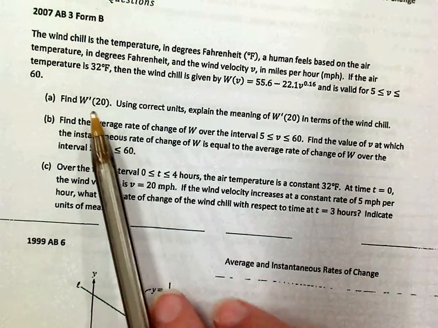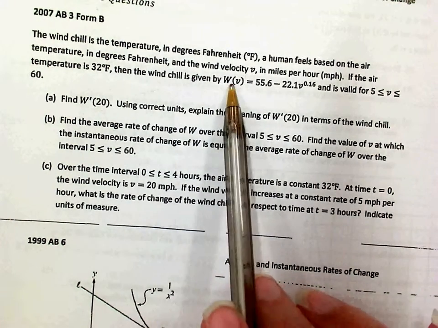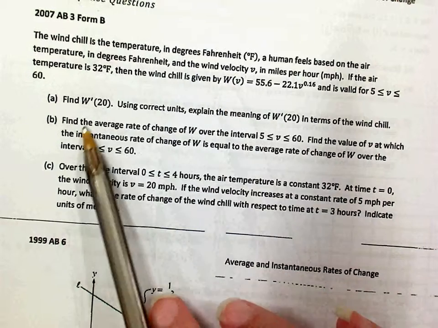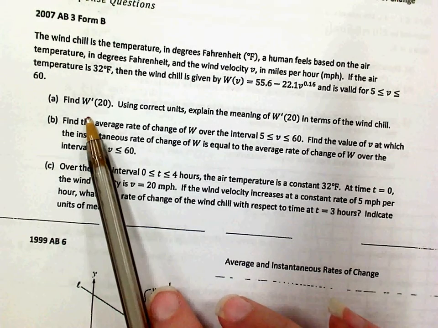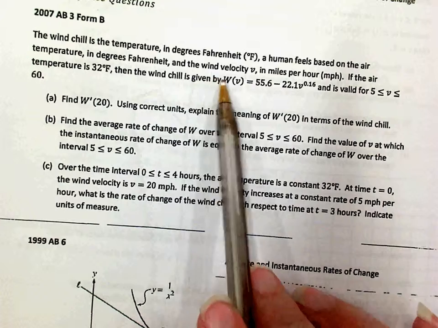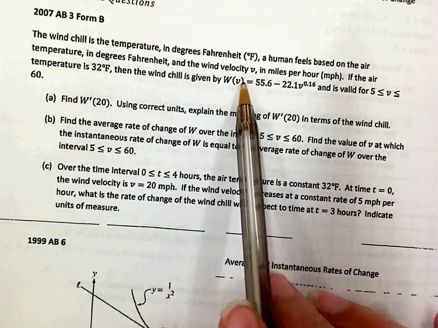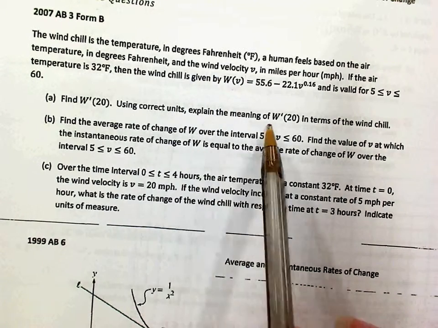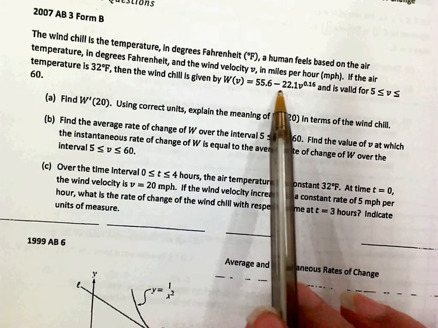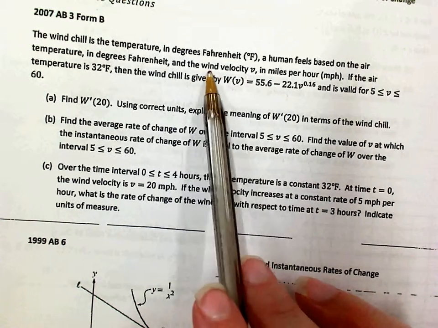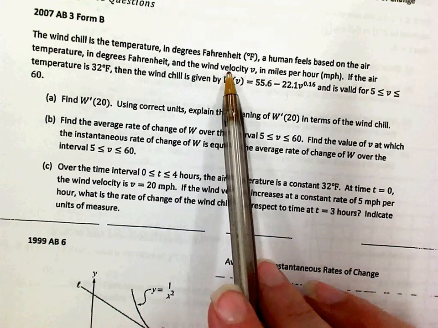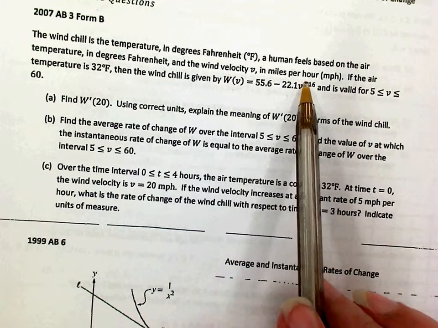Right quick, just to say this right here. If this is W, this says find W prime. What's that? Just find the derivative and plug in 20. And using your calculator, right? Using correct units, explain the meaning. The derivative. Well, if W is the wind velocity in miles per hour, then what's W prime?